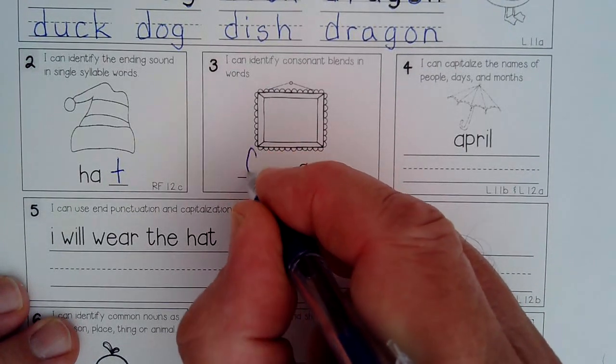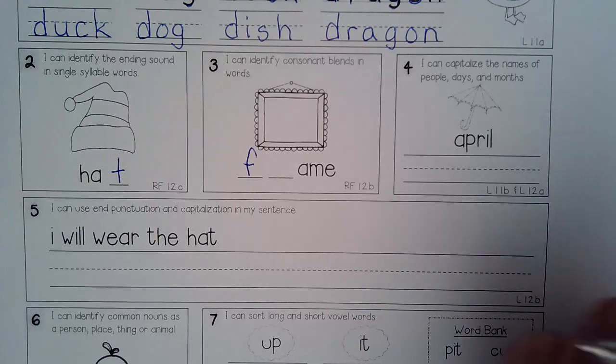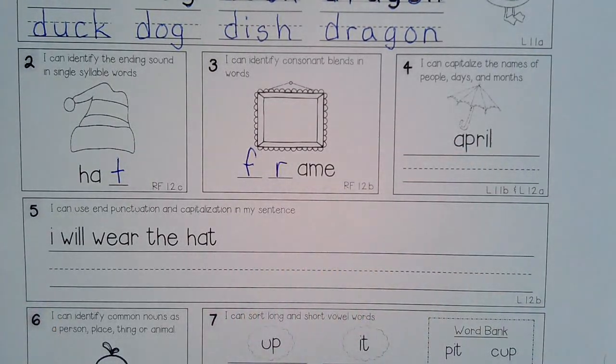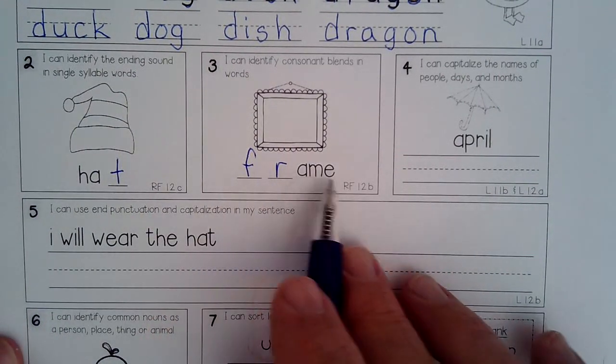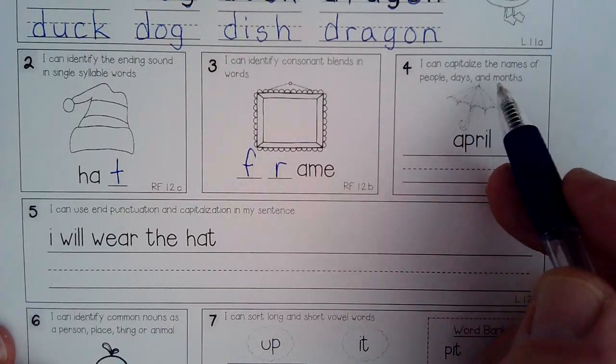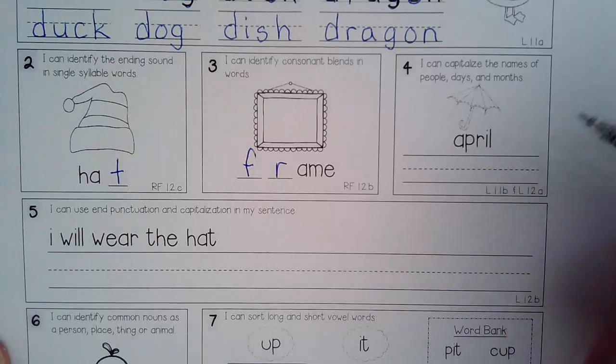And when I have a frame, FR makes the blend frame. Excellent.